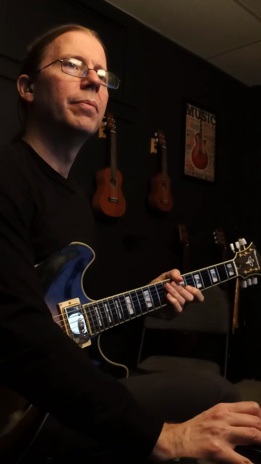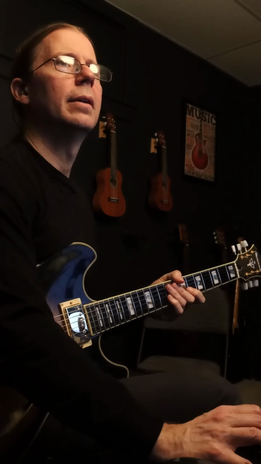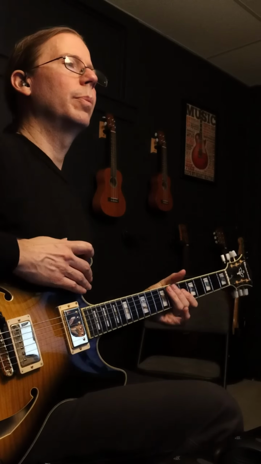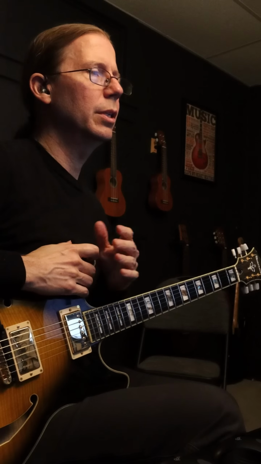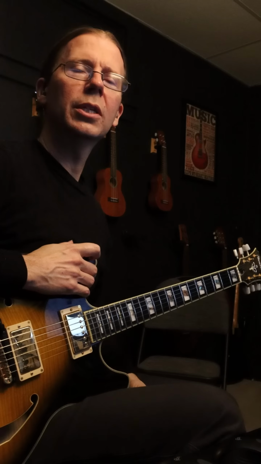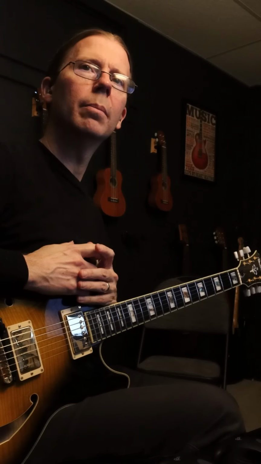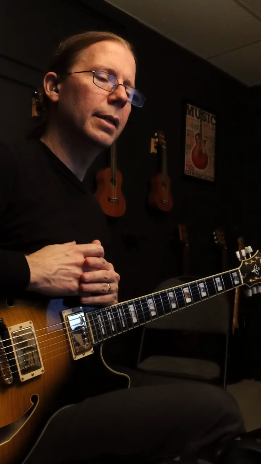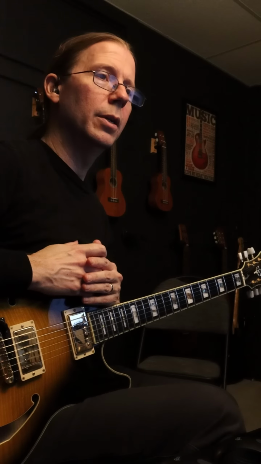Right, so we have this concept of playing something that is outlining the chord changes, or something that is in contrast to it, which gives your lines a little more tension and a little more motion there. So those are some really nice concepts to work with.